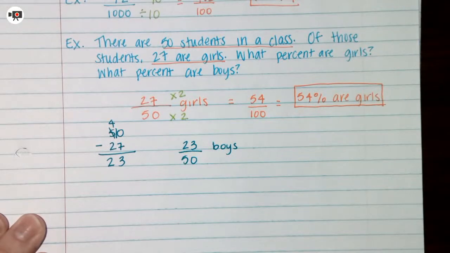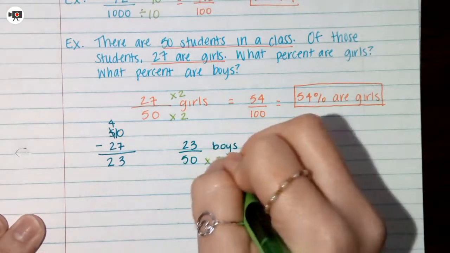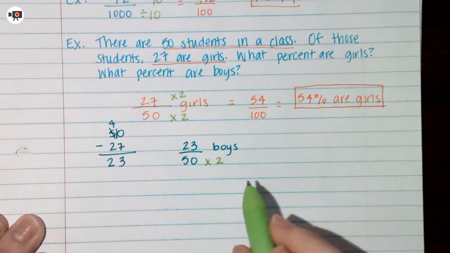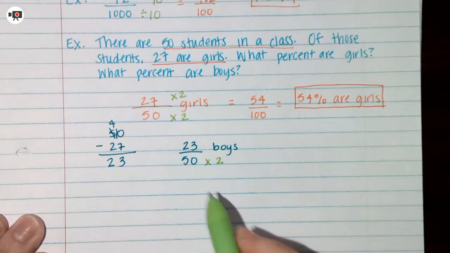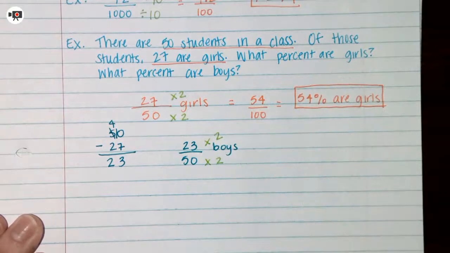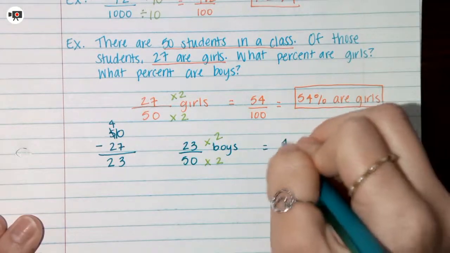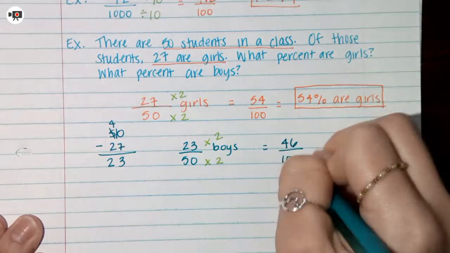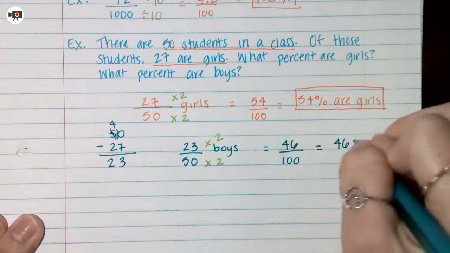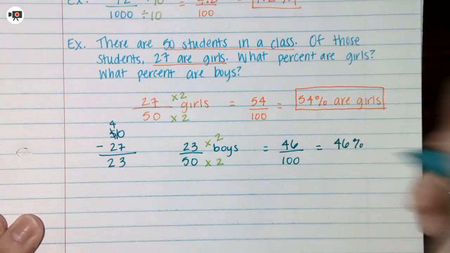To write this as a percent, I multiply by 2 to get a denominator 100. What you do to the denominator to change a fraction, you do to the numerator, so it stays equivalent. We do equal operations to each of them to make an equivalent fraction. Then I will have 46 out of 100. Write this as a percent. 46% are boys.